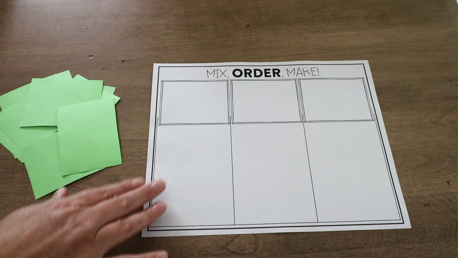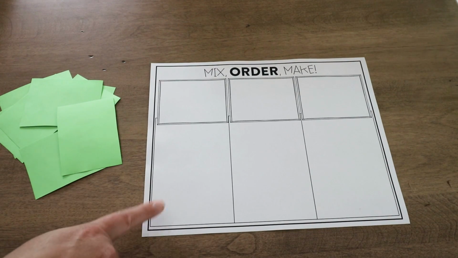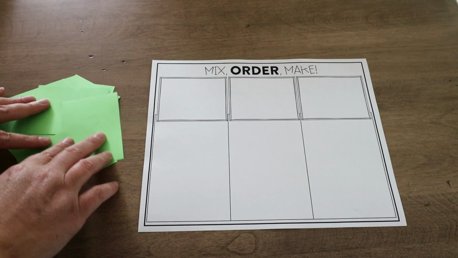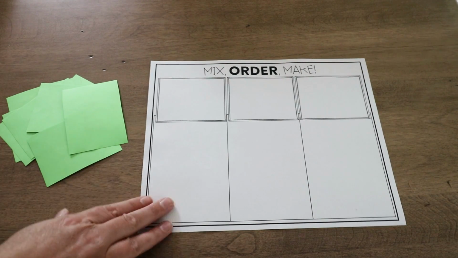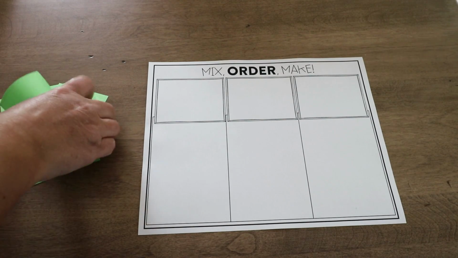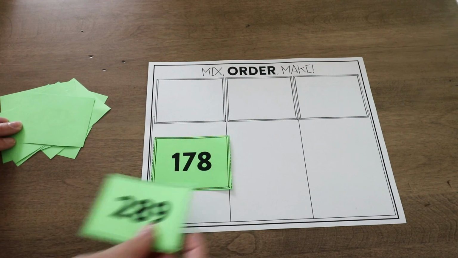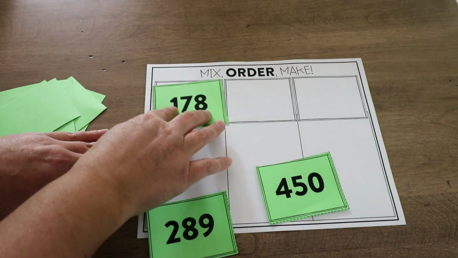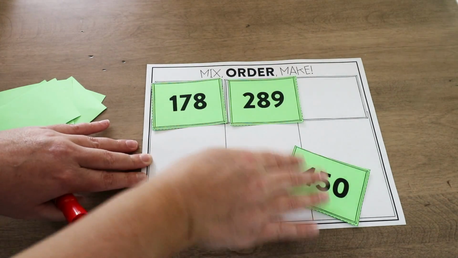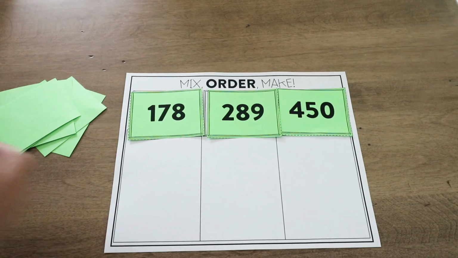So here with the second grade version, I recommend that you laminate the board, and I have that written in the club too, because when they actually make their numbers, they're going to be larger. These are within 1,000. So they mixed up the numbers. They'll flip 3, 178, 289, 450. They'll order them first based on what they think they know, and then they will make them down here.